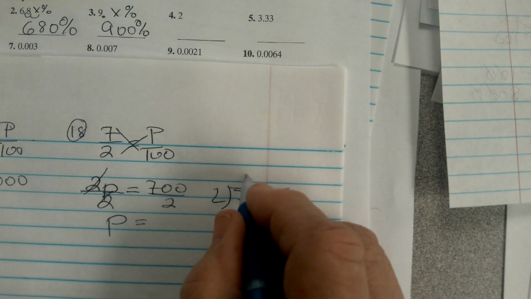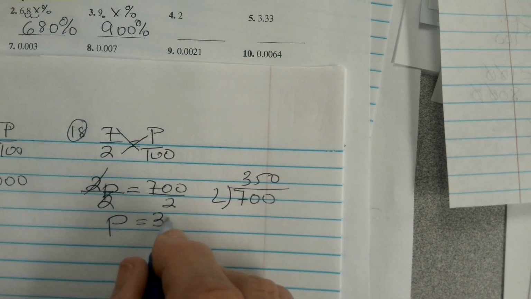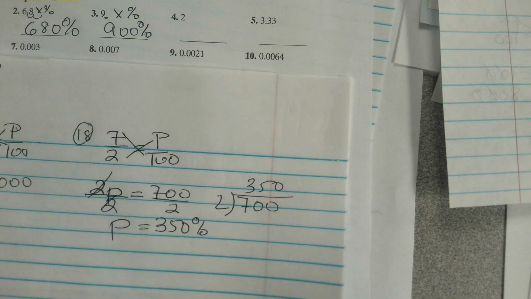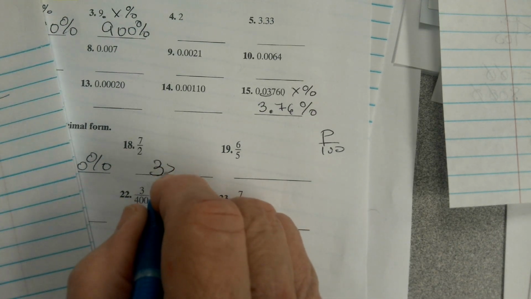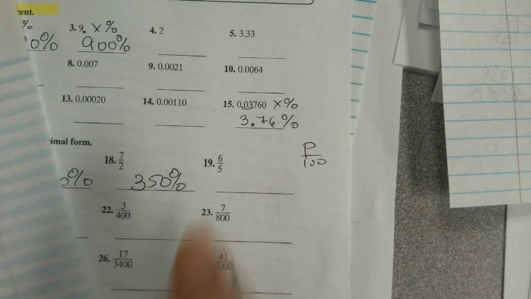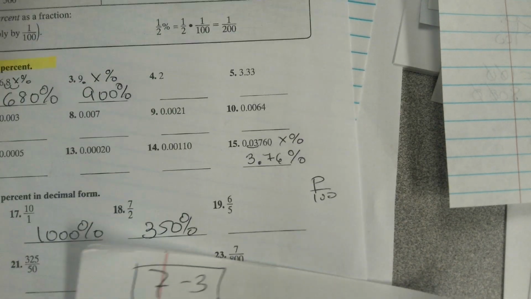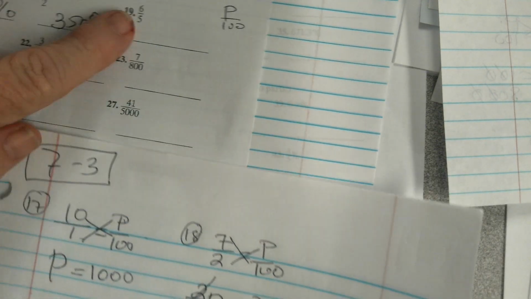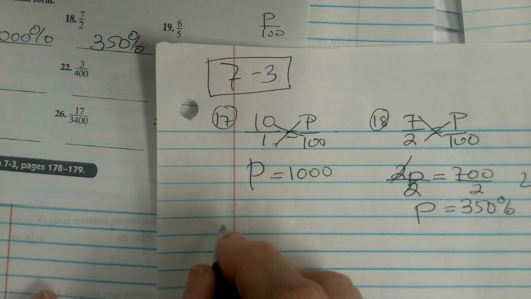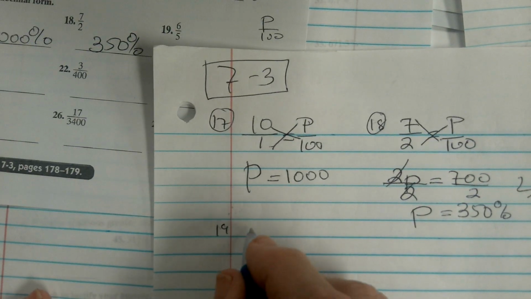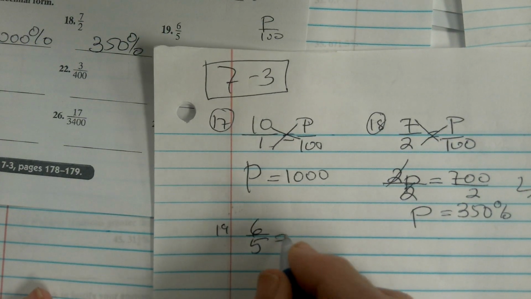It's 350. Okay, so it's 350%. Let's go ahead and put the percent sign on it. I'm going to do this number 19, and we'll do one with a big number. So number 19 is 6 over 5.